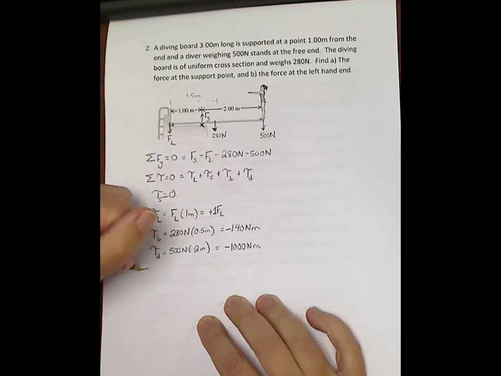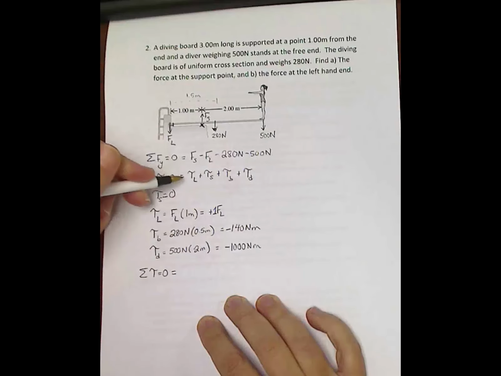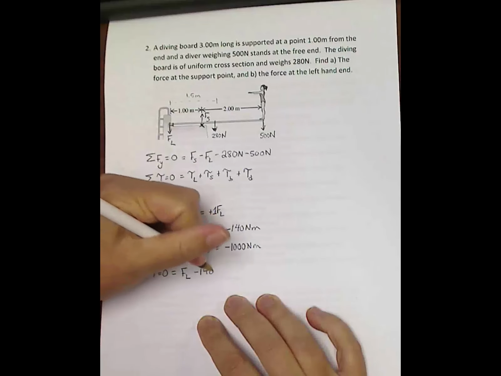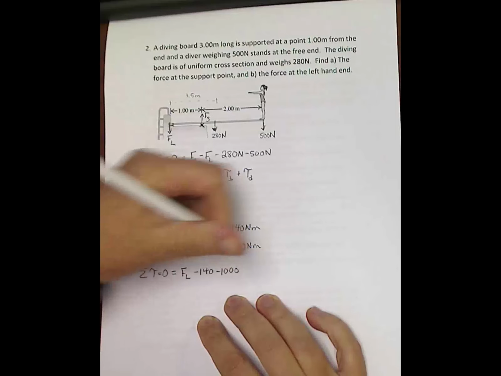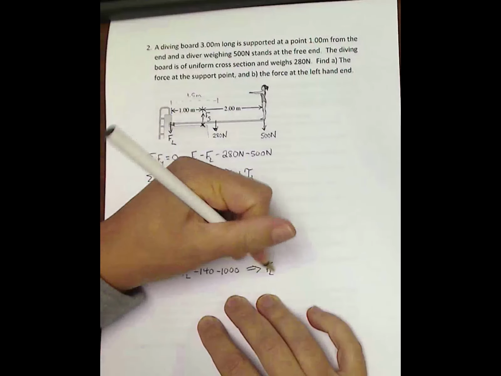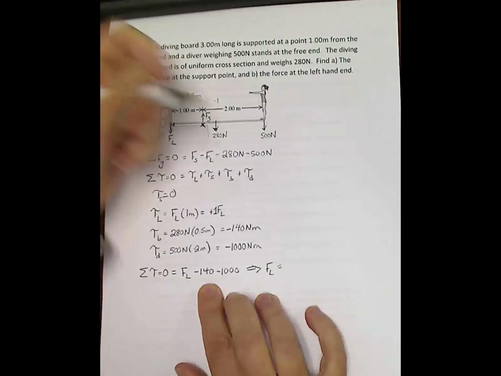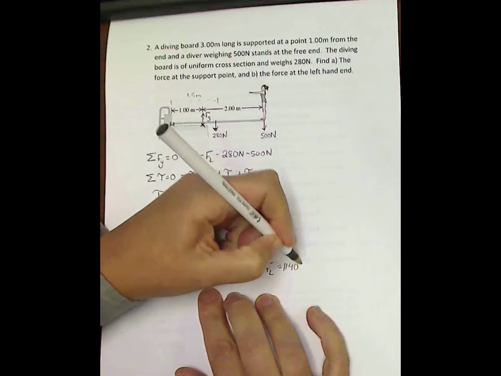So our sum of the torques equals 0. We have 0 plus 1 times FL minus 140 minus 1,000. So that means the force on the left side is 1,000 plus 140, or 1140 newtons.